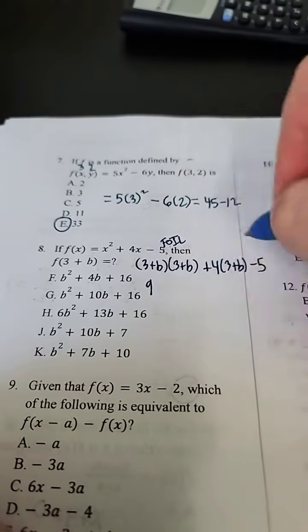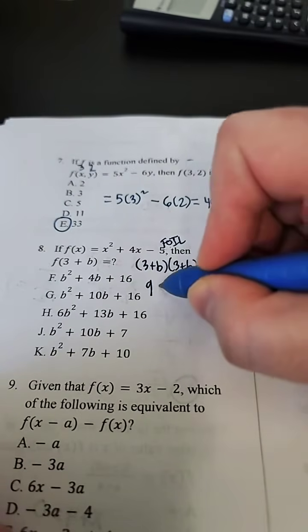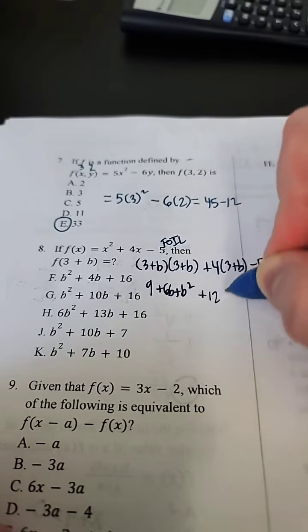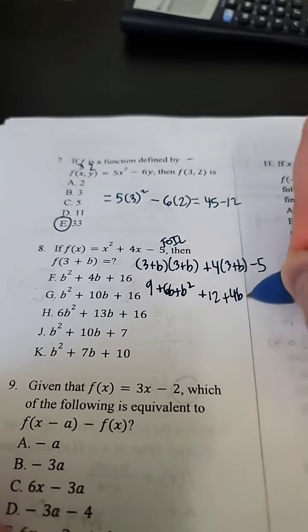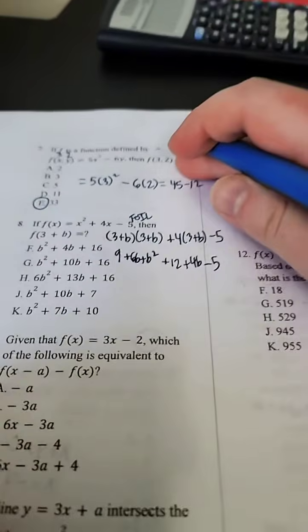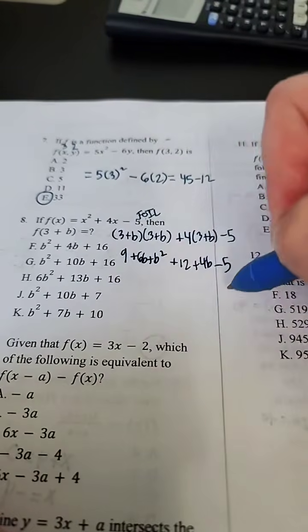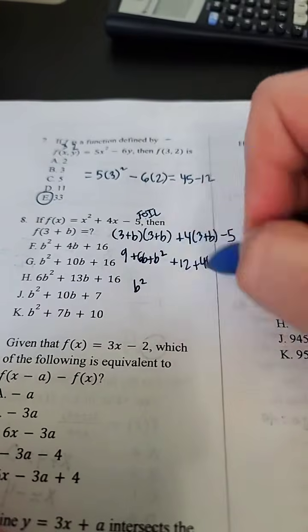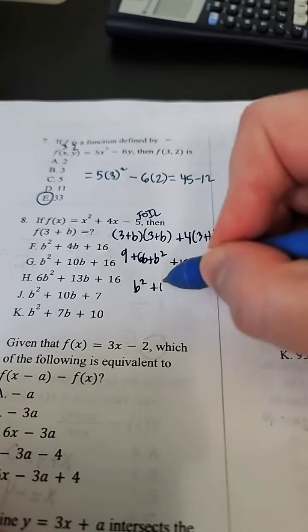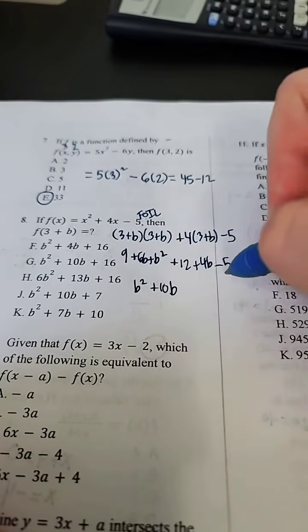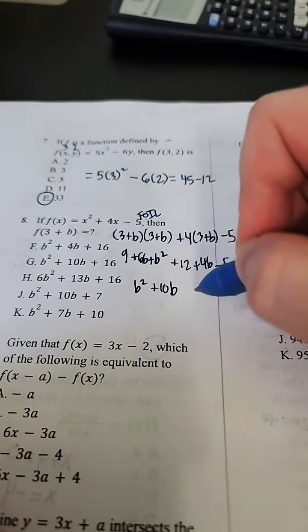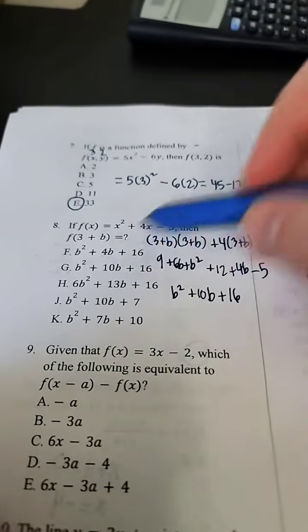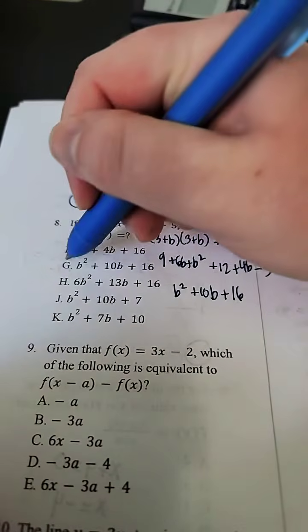Okay. So then we're going to do 3b plus 3b, which is 6b, plus b squared, and then plus 12 plus 4b, because we're doing distributive property there, and then subtract the 5. So now we're going to combine like terms. So then we have b squared, and then we're going to combine the 6b plus 4b, which is 10b. Then we have to do 9 plus 12, which is 21, minus 5, which is going to be 16.